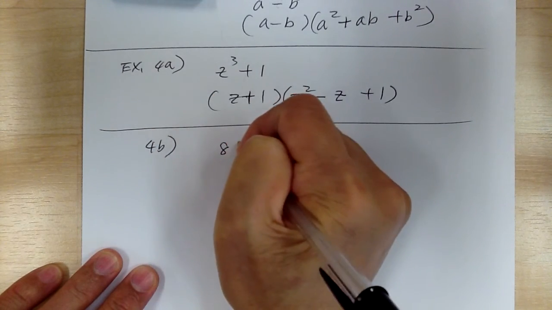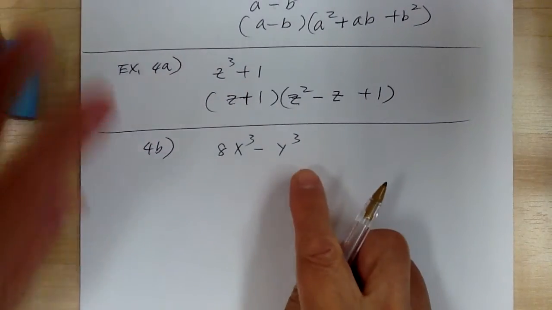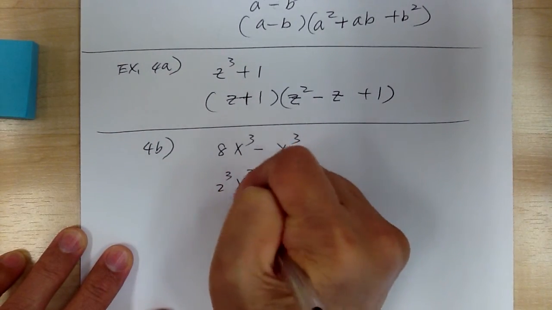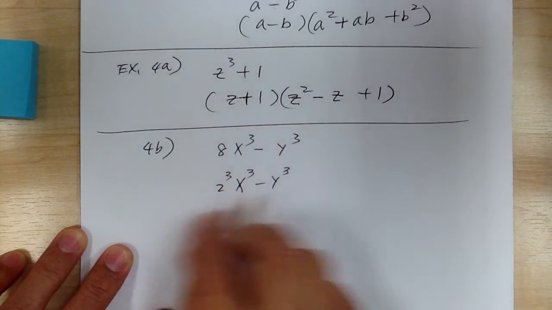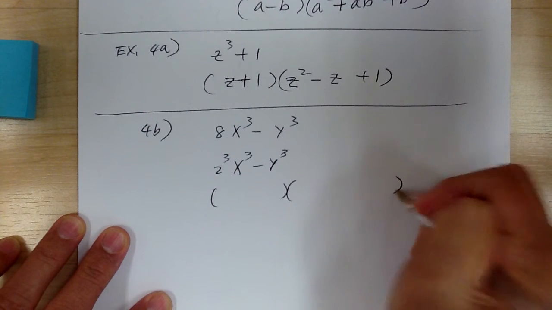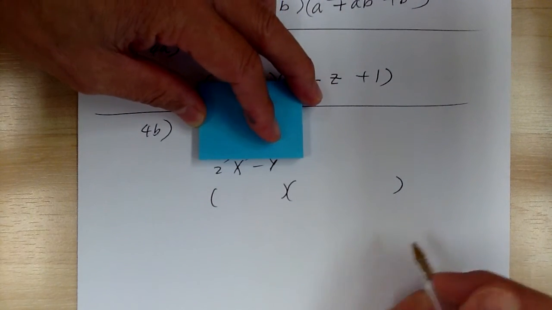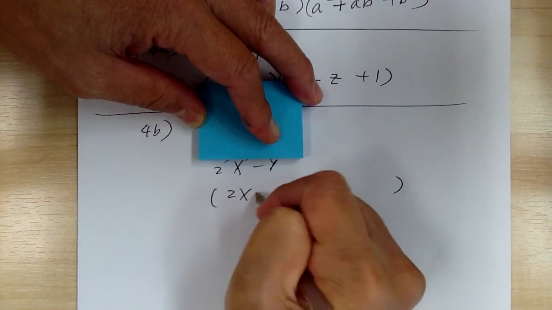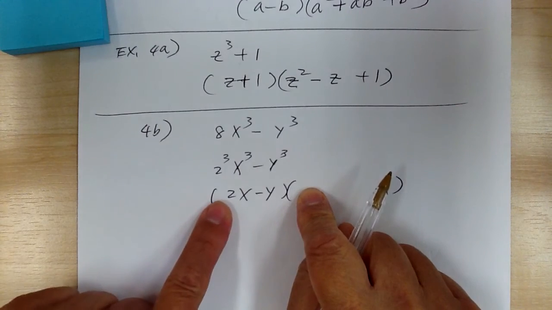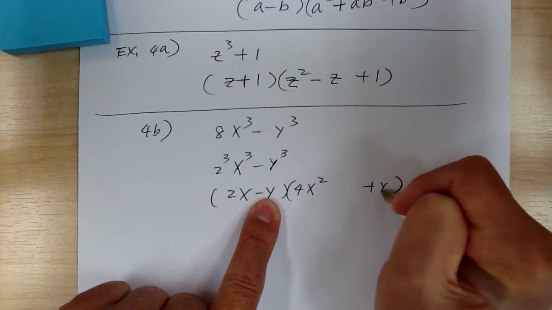So you've got 8x cubed minus y cubed. If it's not too obvious, then what you do is make this into 2 cubed, x cubed minus y cubed. Okay, make everything into cubes. And then you get the parentheses, right? Again, to do the first one is very simple. You just cube root it, and that's it. So it'd be 2x minus y. Now over here, you just have to square that. You're going to get 4x squared. You square that, you get plus y squared.